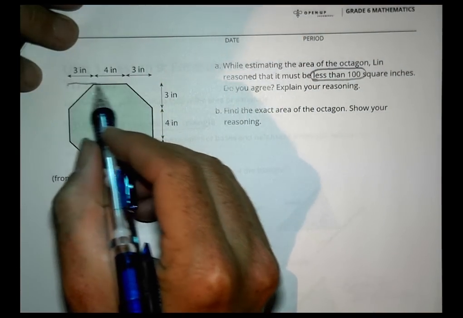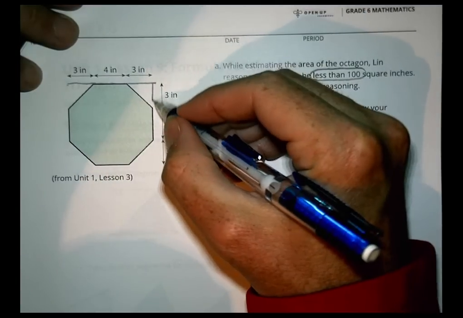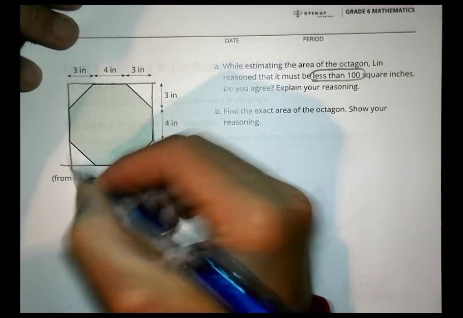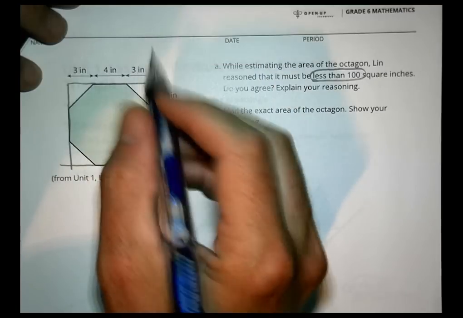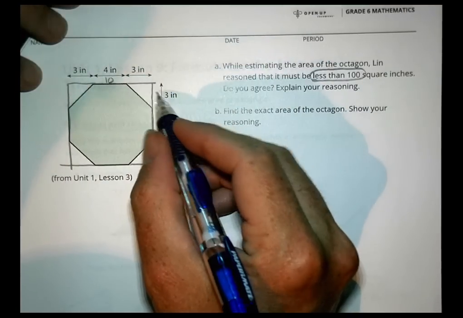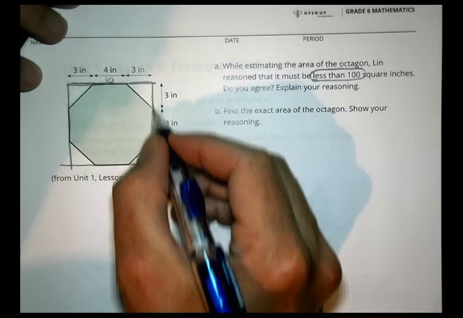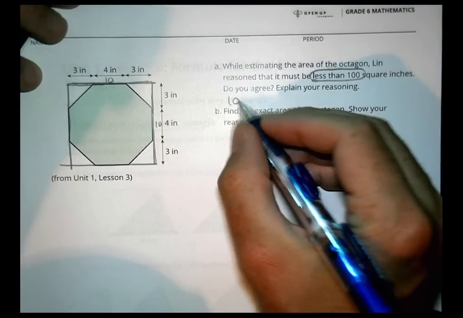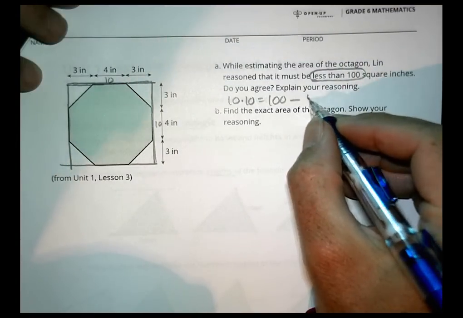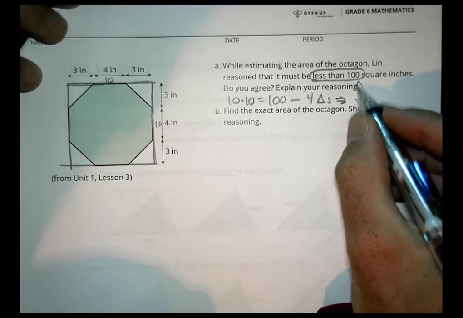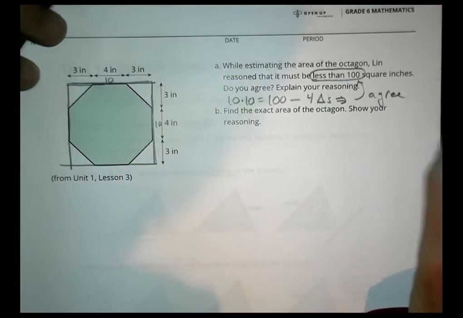Well, what do we know? We know that the distance from here to here to here, if we draw a little square around the whole thing, this distance, 3 plus 4 plus 3 is 10. This distance, 3 plus 4 plus 3 is 10. So if it was the square, the area of the whole square is 10 by 10, and 10 times 10 equals 100, and we know we're going to be subtracting 4 triangles, right? So since we're subtracting 4 triangles, of course it's going to be less than 100, so I would say we definitely want to agree with that.